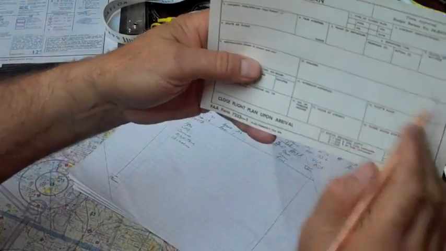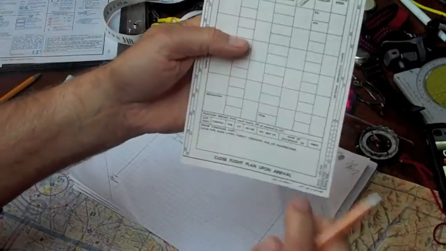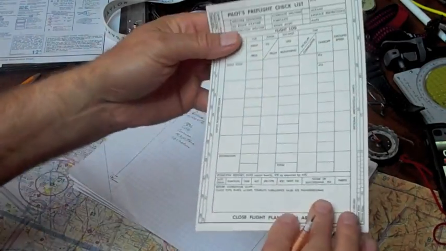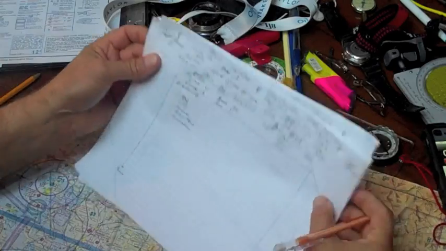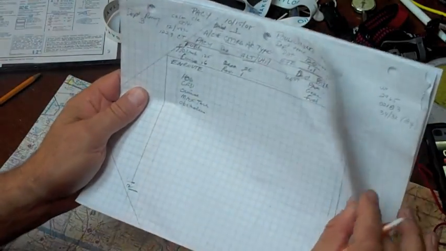Obviously I need to know this information and file it with the FAA if I do a flight plan, but there's not a lot of room back here, and there's things that I like to know. So I decided that I will use more of an additional kind of flight plan.